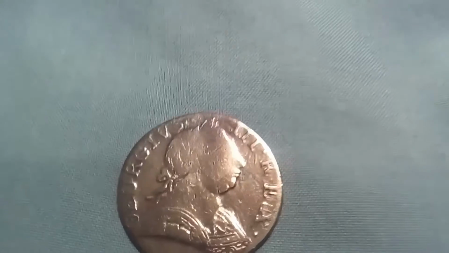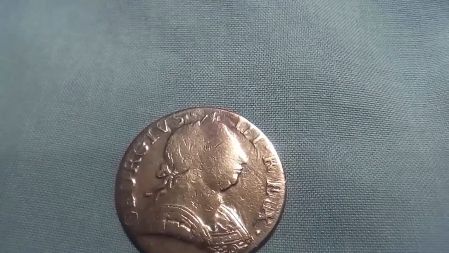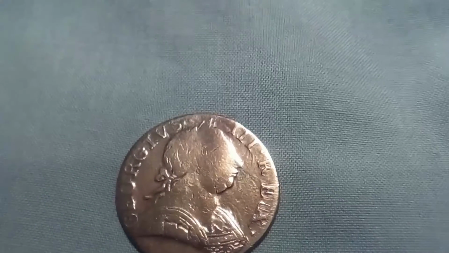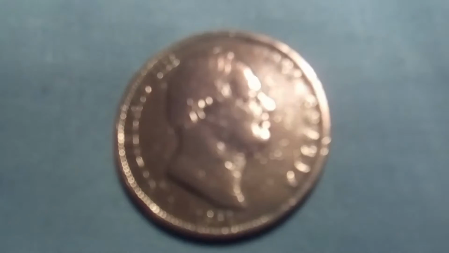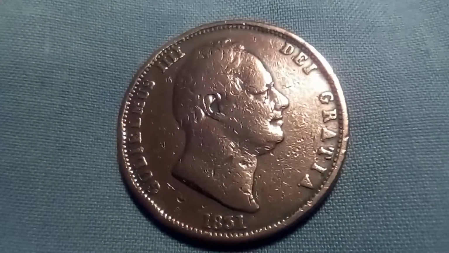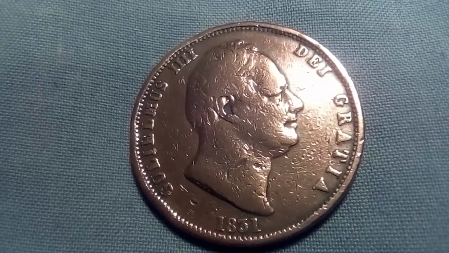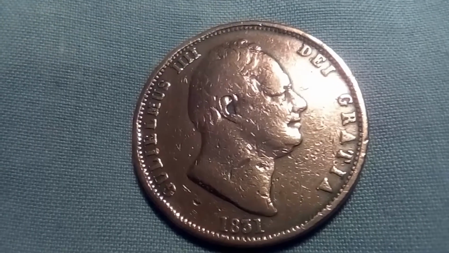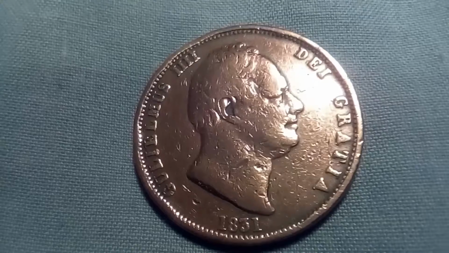And George III reigned between 1760 to 1820. I do not have a George IV, but I do have a William IV. Not a George IV, but a William. And George IV reigned between 1820 to 1830.